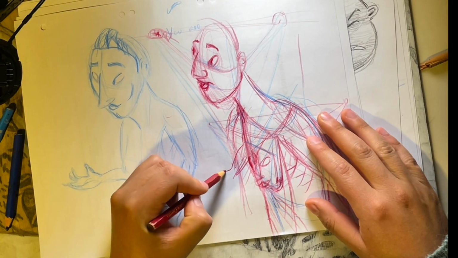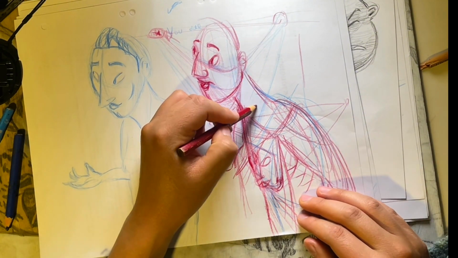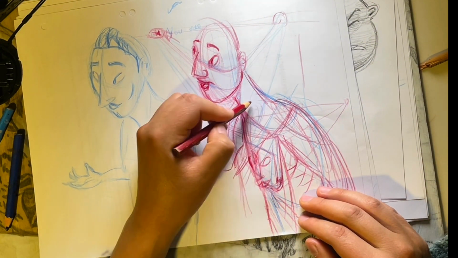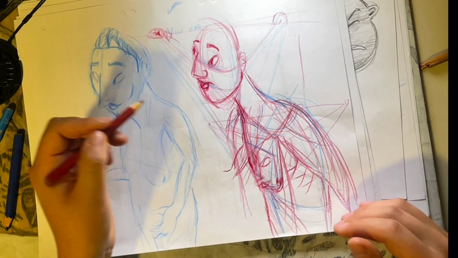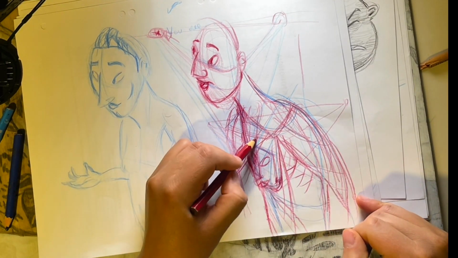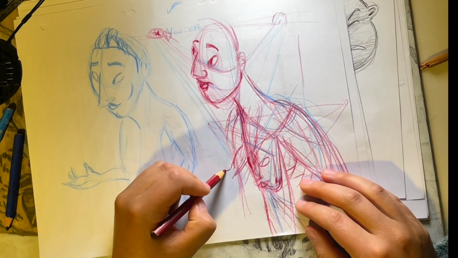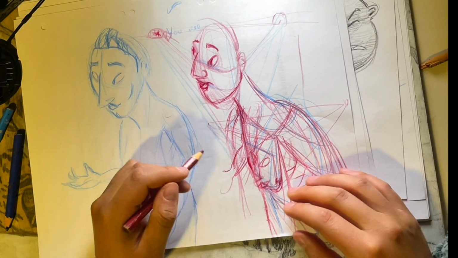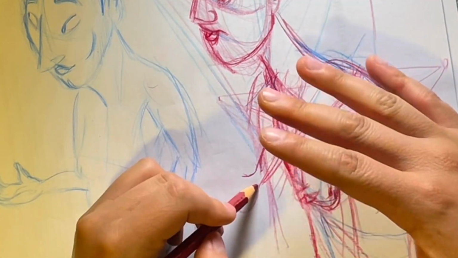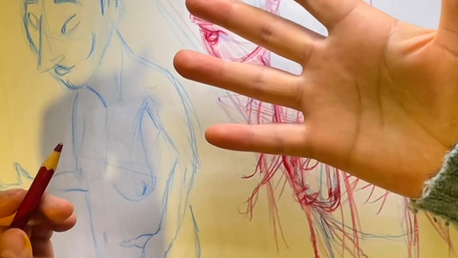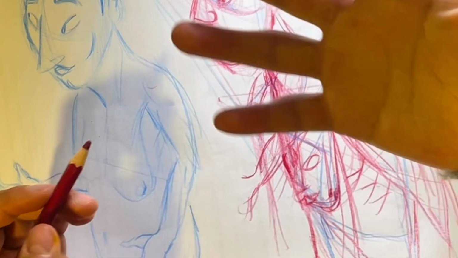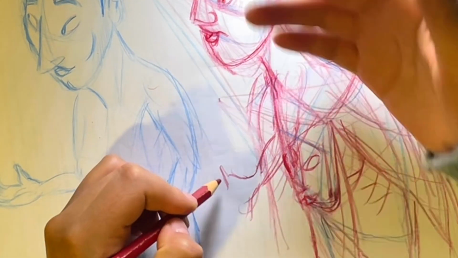Here would be the shoulder drawing across the drawing, and here would be the elbow, and wait, where's the thumb? Let's say this person is doing kind of this, something like that.